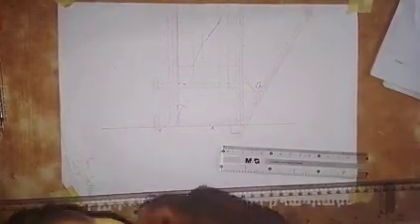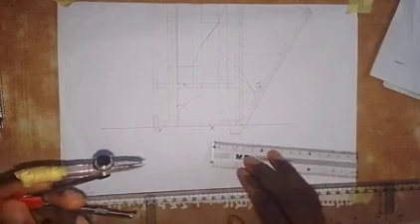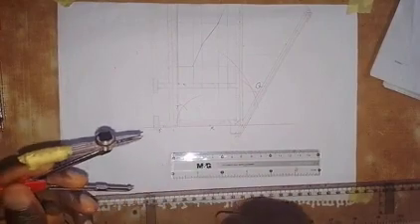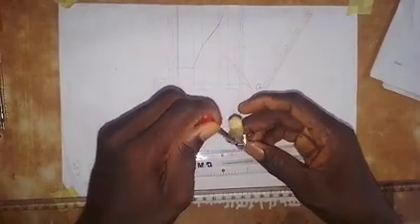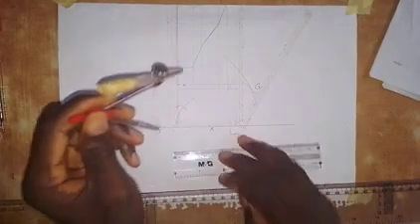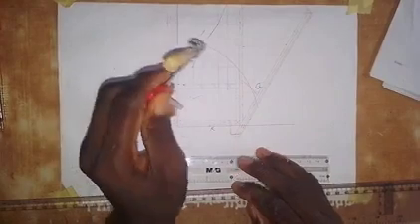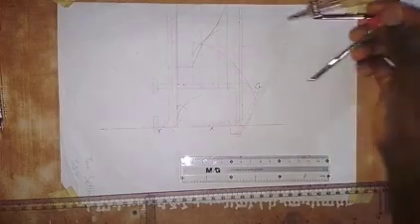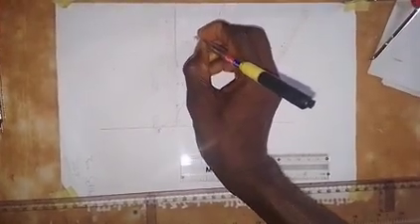The next is to get point P. We are told that PQ and PT are 140 each. Instead of 140, I will take 70 millimeters. Putting the point of my compass at T, I make an arc here. Then putting the pinpoint at Q, I make an arc here. This point is point P.